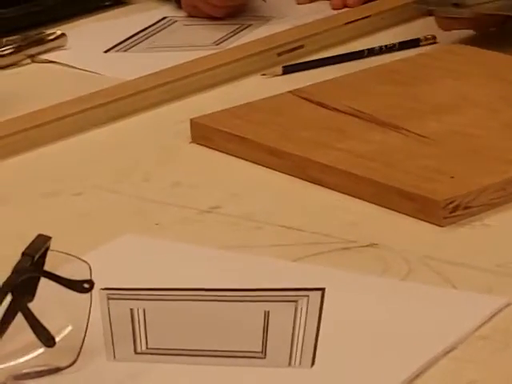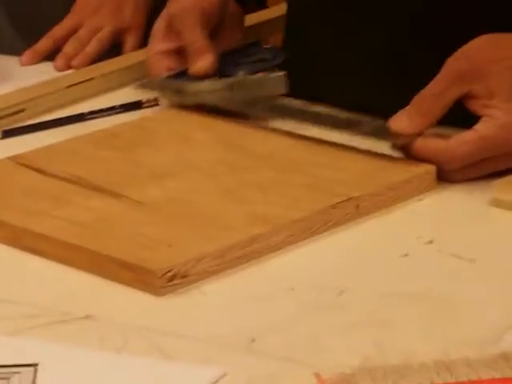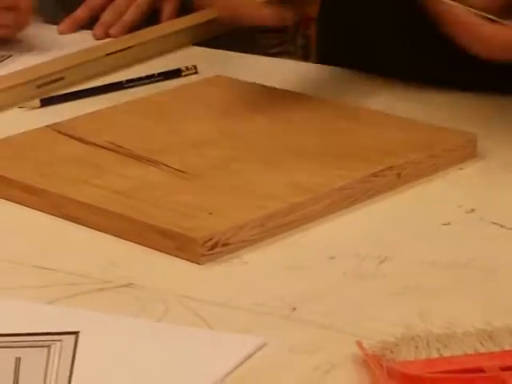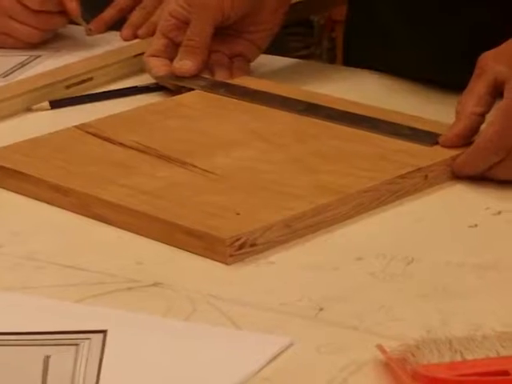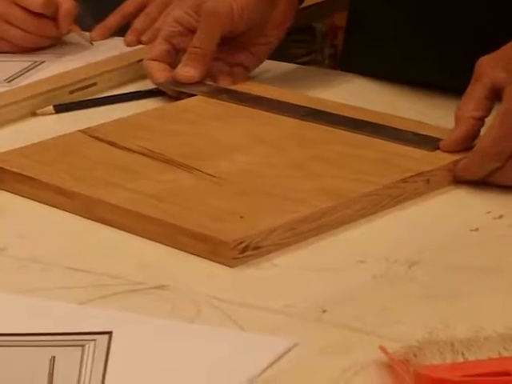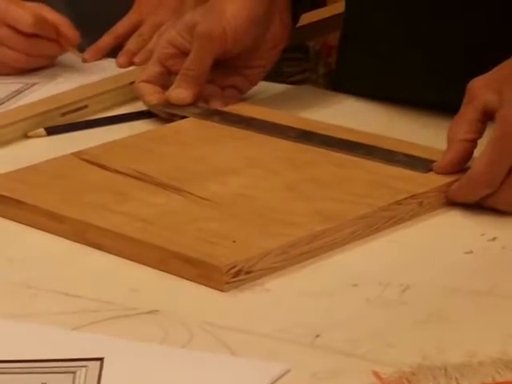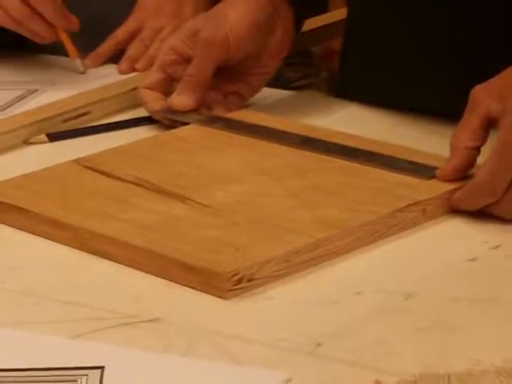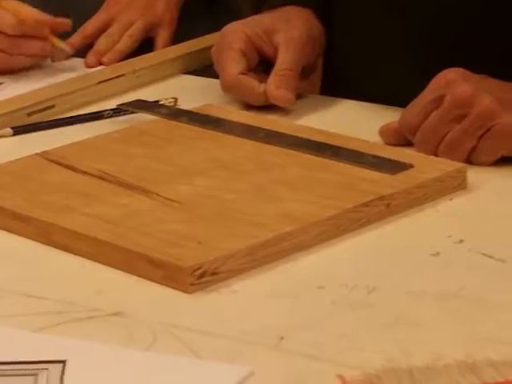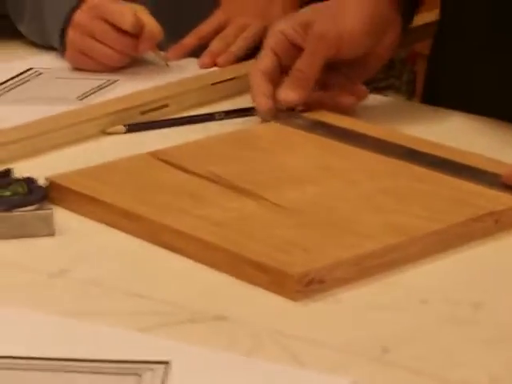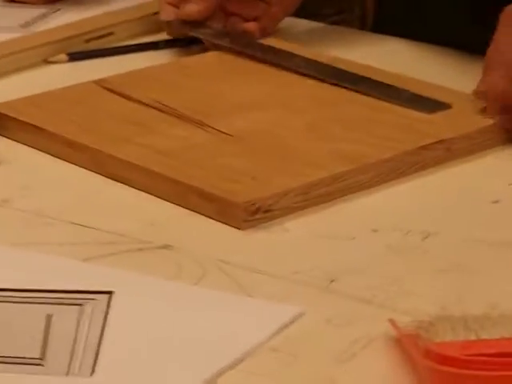And depending on how big this board started out at, I don't know how big it started out at, it is going to be 8 and about 7/8. A touch bigger than 8 and 7/8.